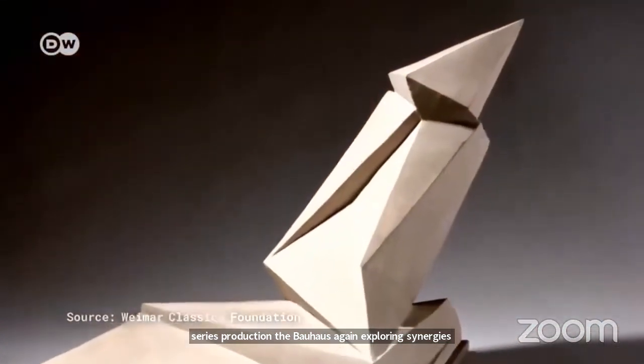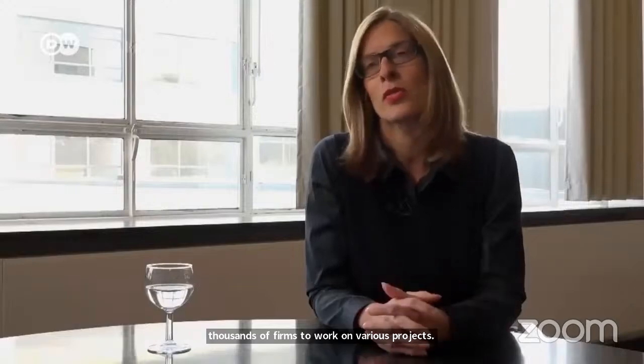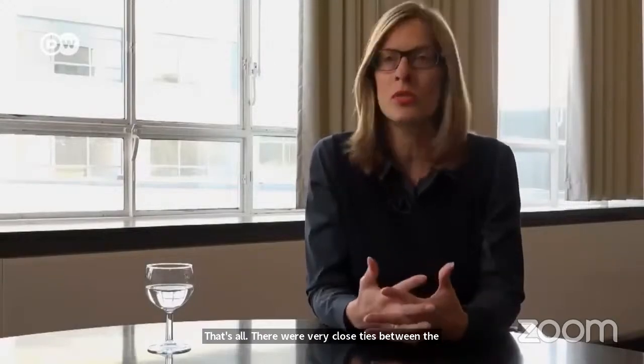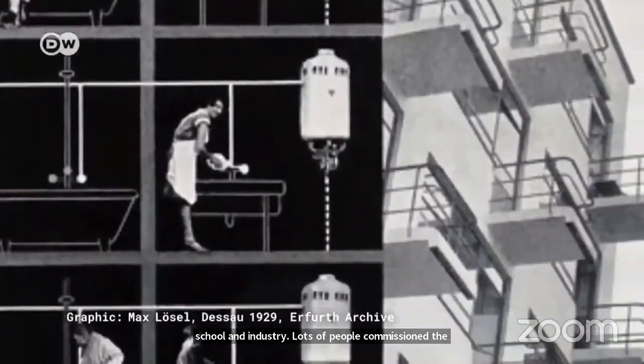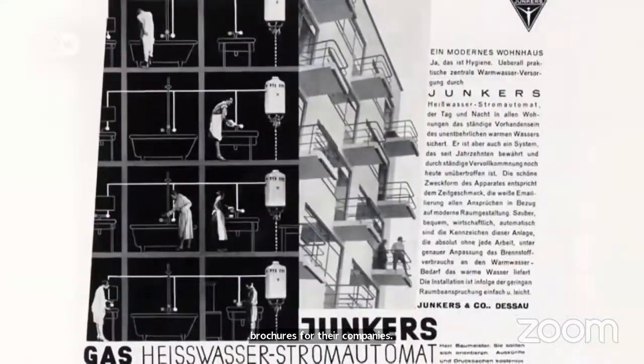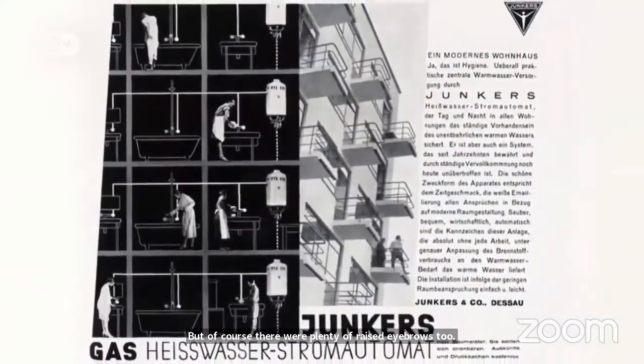In total, Bauhaus partnered here in Dessau with thousands of firms to work on various projects, both large and small. There were very close ties between the school and industry. Lots of people commissioned the Bauhausers to design fittings for their homes, to design brochures for their companies. But of course, there were plenty of raised eyebrows too. And eventually, they had to move on once again.